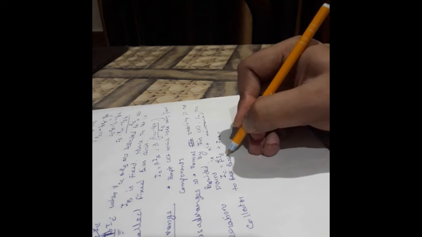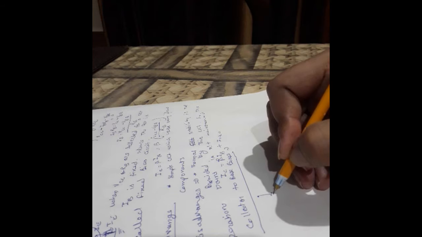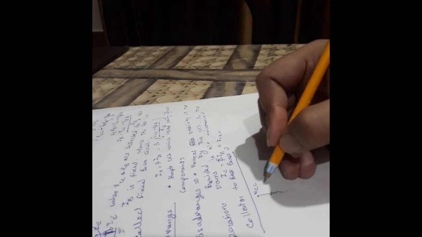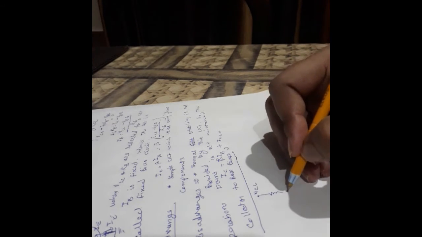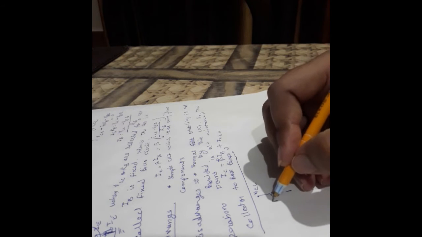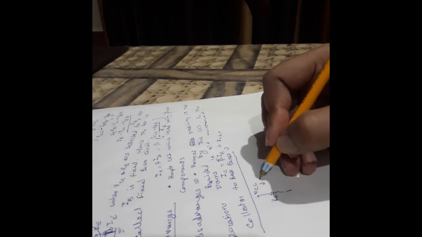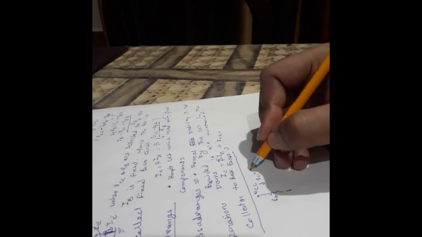Second point is collector to base bias. Then for collector to base bias, the circuit is VCC, RC and IC plus IB.